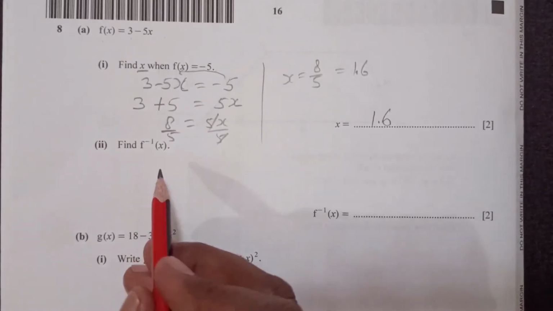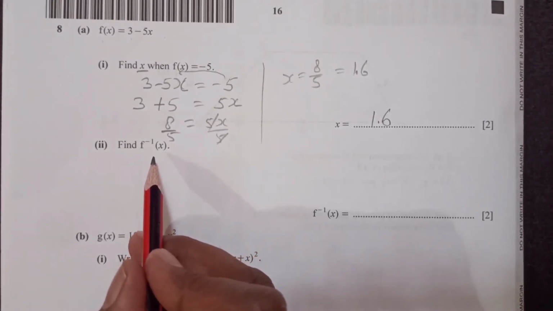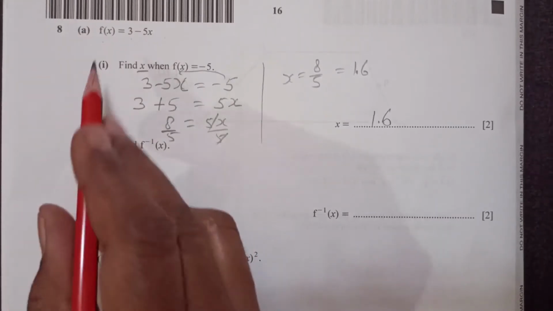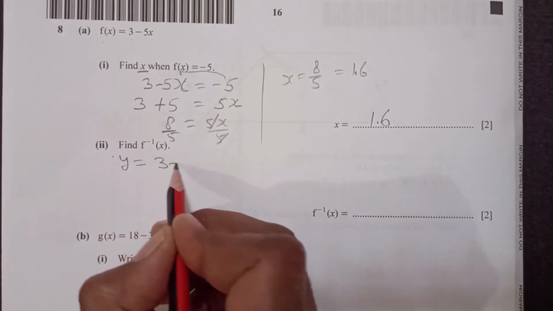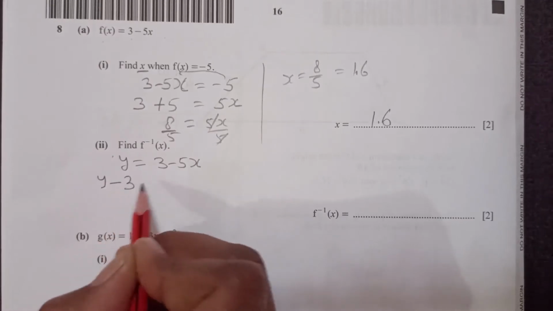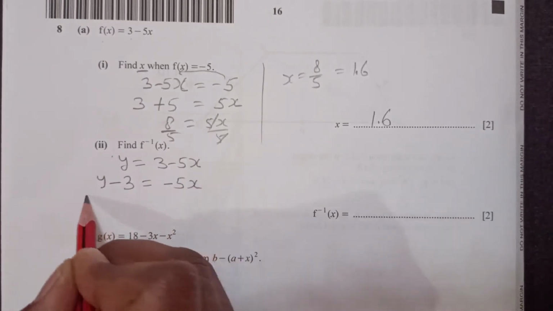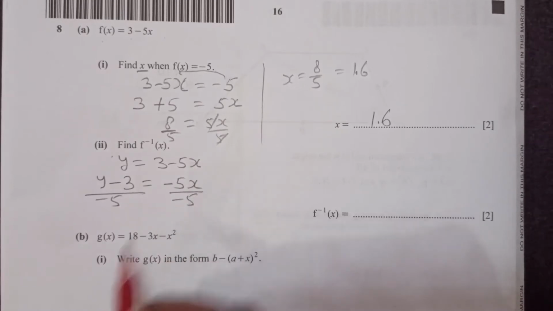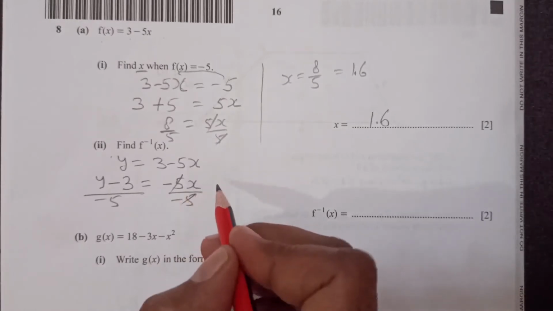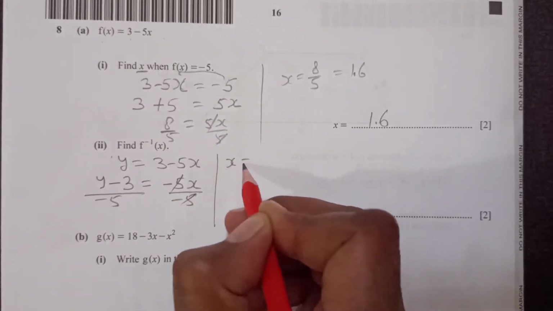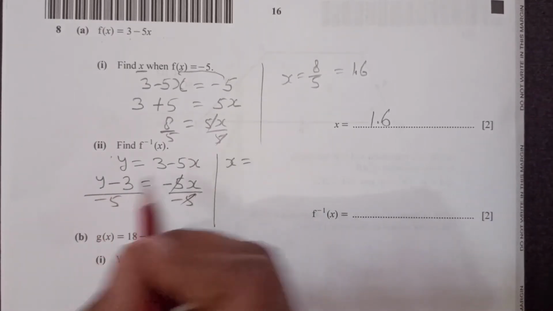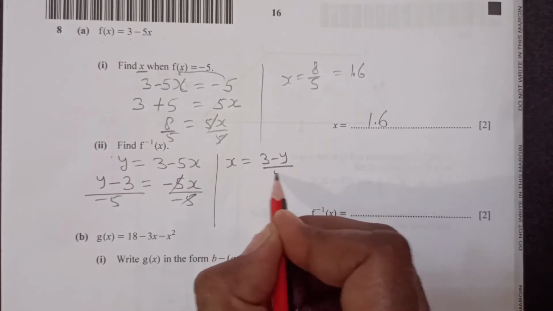Now find f inverse x. For the f inverse x, we can take this as y. So f(x) can be written as y equals 3 minus 5x. Now make x the subject. So this will be y minus 3 equals negative 5x. Divide by negative 5, divide by negative 5. So now if you divide this, this is gone. So we have x equals, this negative sign we can merge in here times negative 1, so this will become (3 minus y) over 5.